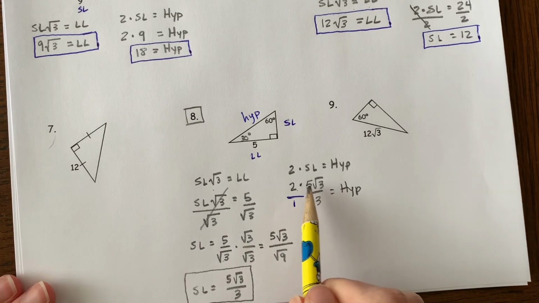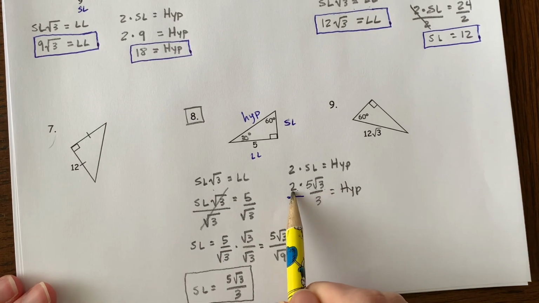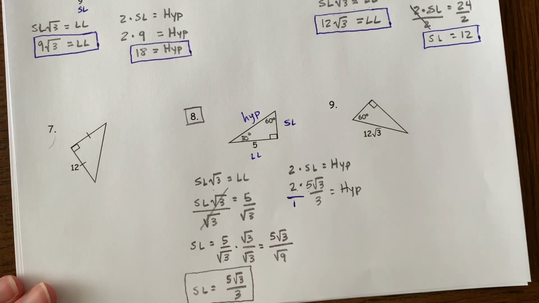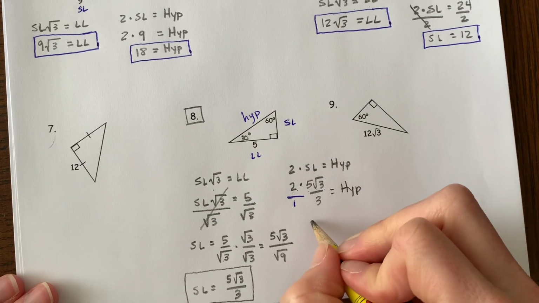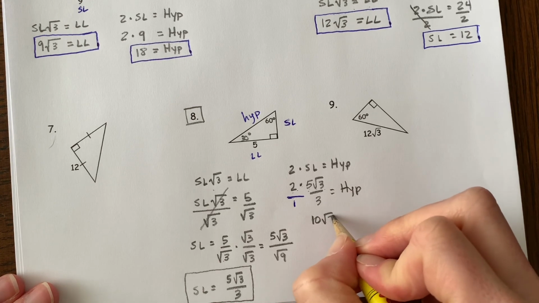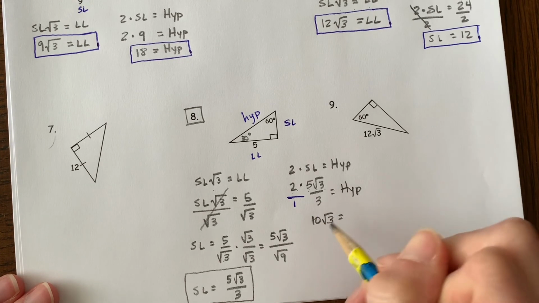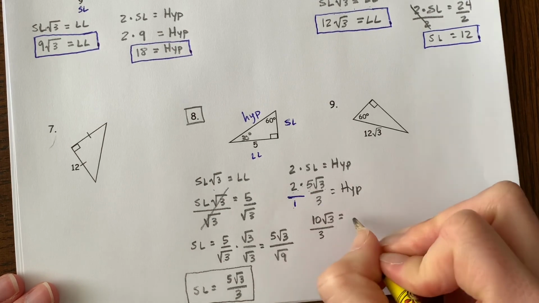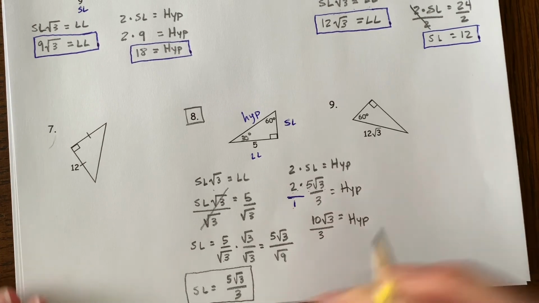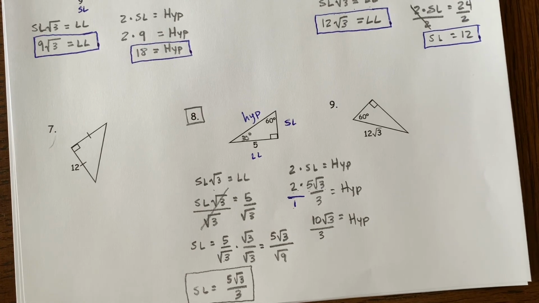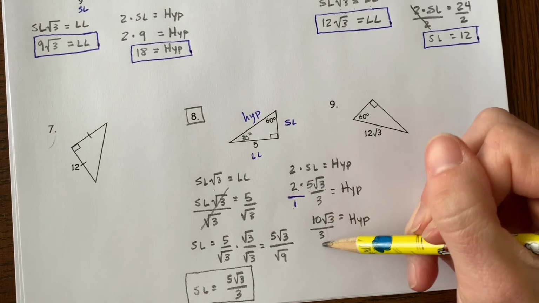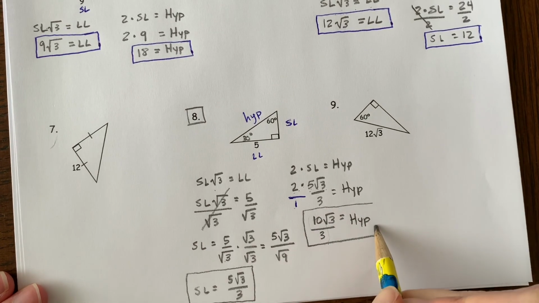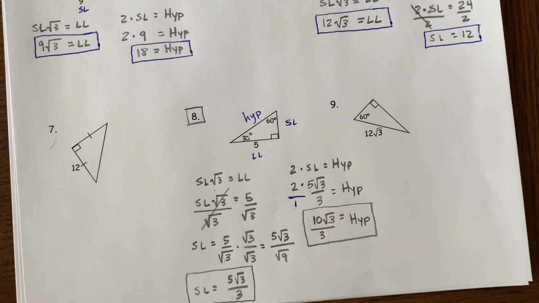So 2 times 5 radical 3. 2 is not inside of a radical. 5 is not inside of a radical, so I can multiply those. And that becomes 10 square root 3. And in my denominator, I multiply 1 times 3, that's 3. So my hypotenuse is 10 radical 3 divided by 3. Again, I cannot divide 10 by 3 and get a nice number, so I'm going to keep this answer as a fraction. We are going to avoid decimals.